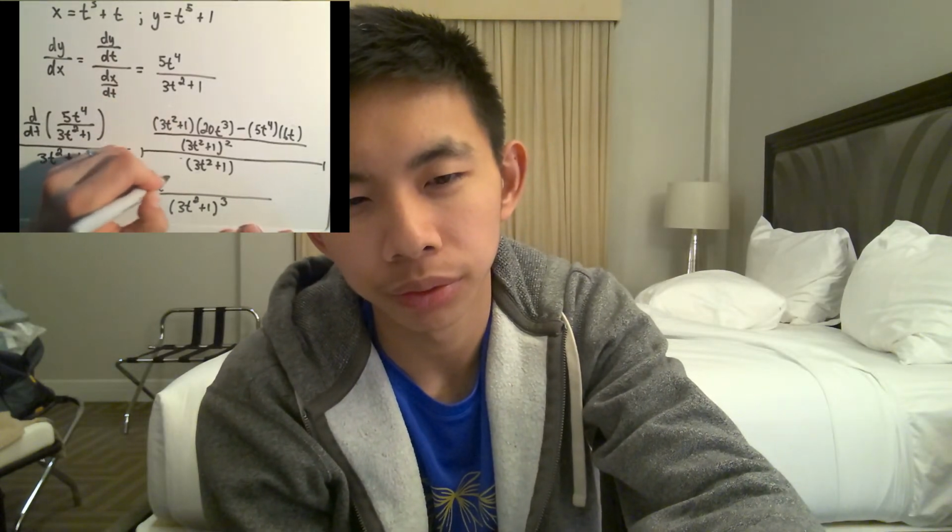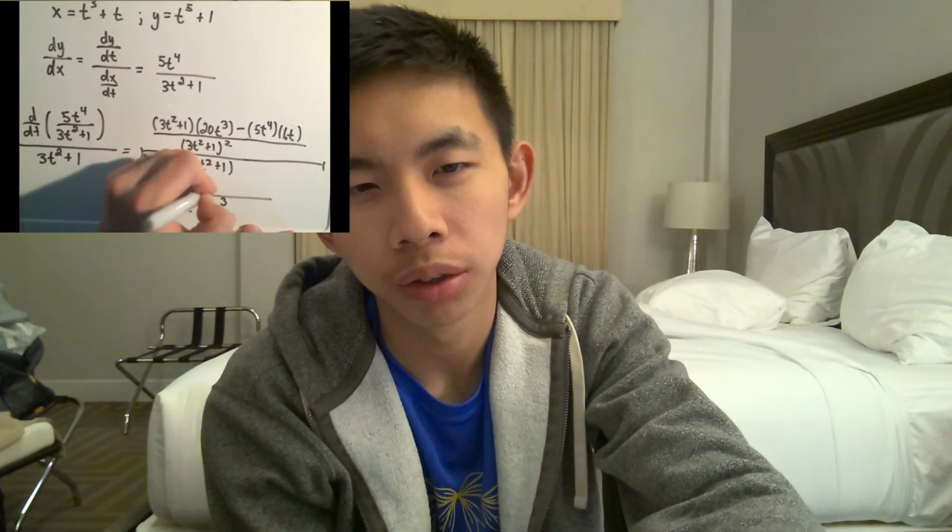So let's see. We can move the 3t squared plus 1. If we flip and multiply, we'll end up getting the denominator to be 3t squared plus 1 cubed. And then we just need to simplify the numerator of our fraction to get the simplified form. So if we distribute, we'll get 20 and 3. That'll give us 60t to the fifth plus 20t cubed minus, whoops, 30t to the fifth. And obviously we can simplify that down a little bit further.